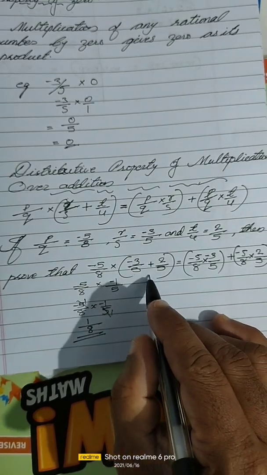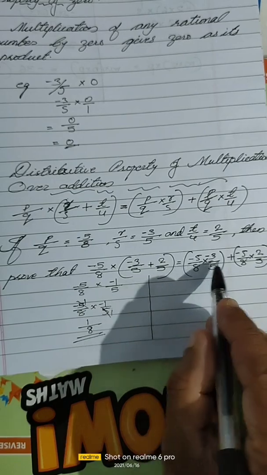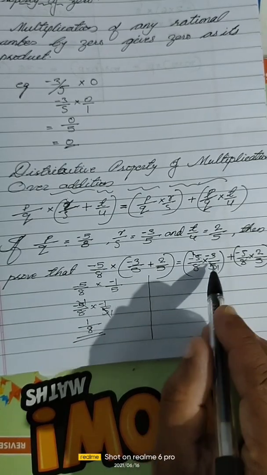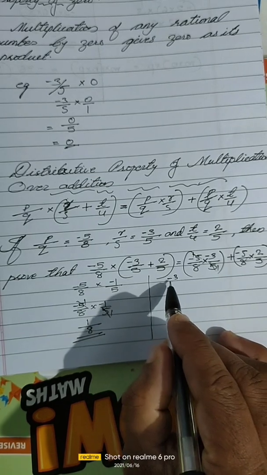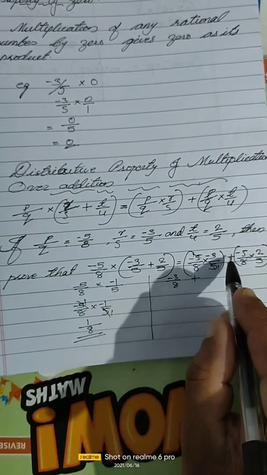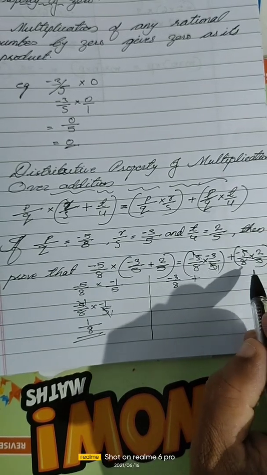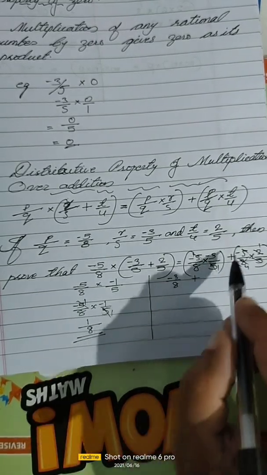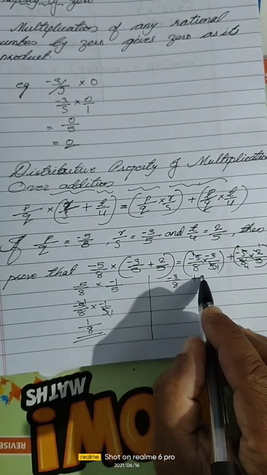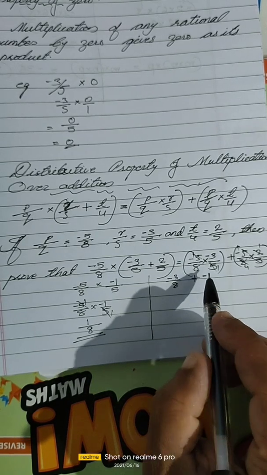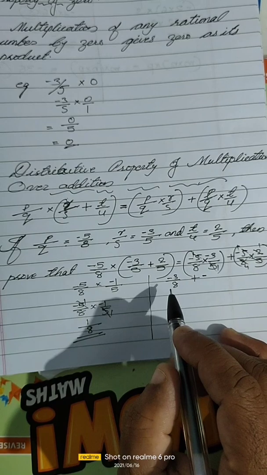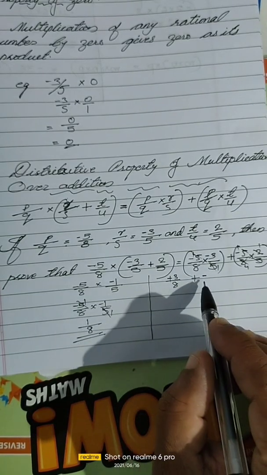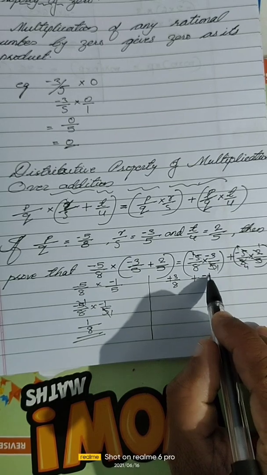Let us see the next side. Here also multiplication, then after addition. 5 and 5 we can cut. Then 1 into 3, negative 3 upon 8 plus this. Then here also negative 5 and 5 we can cut, and 2 upon 8 we can cut, 1 upon 4. Here both negative, that changes to positive. Then negative 1 upon 4.